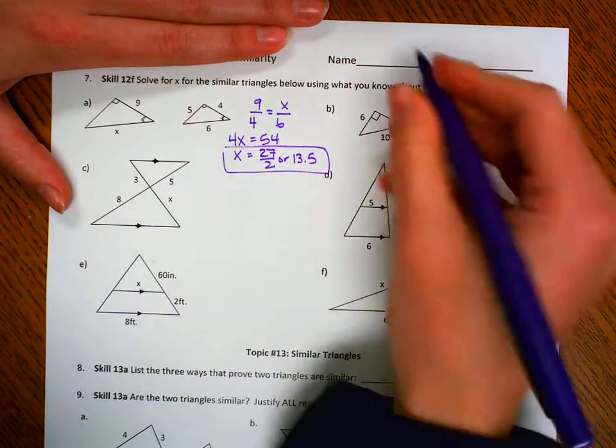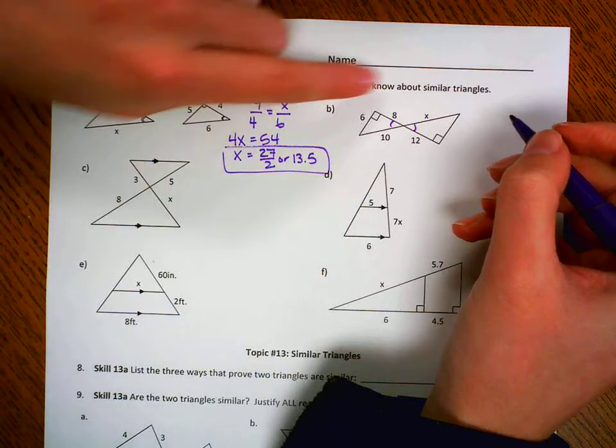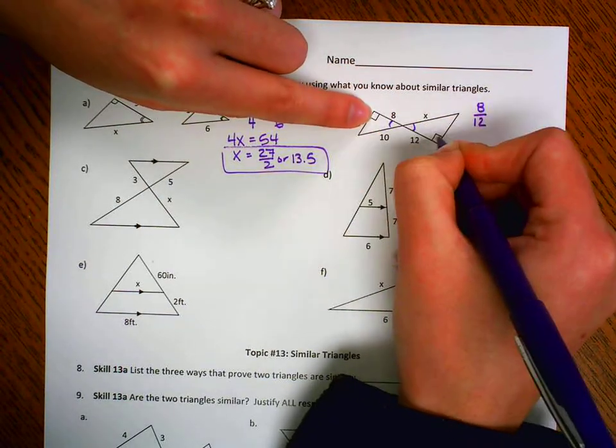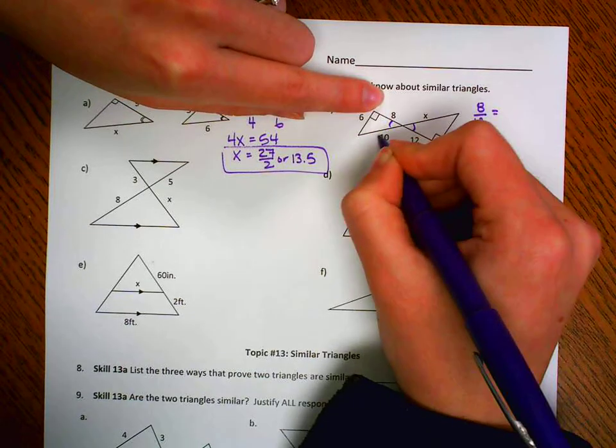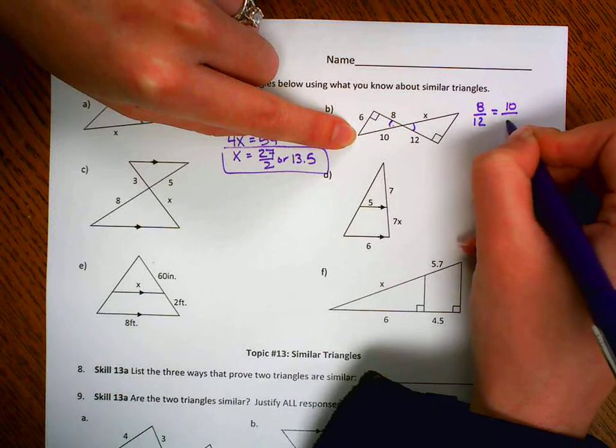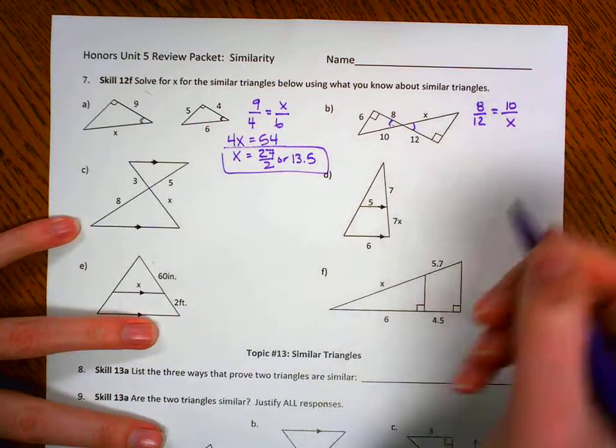B, okay, well we have vertical angles here. I know that 8 is going to go with 12, because it's between my right angle and my 1 arc, right angle and 1 arc. 10 is between 1 arc and no arcs. X is between 1 arc and no arc. So we're never going to use that 6. That was just there as extra information.